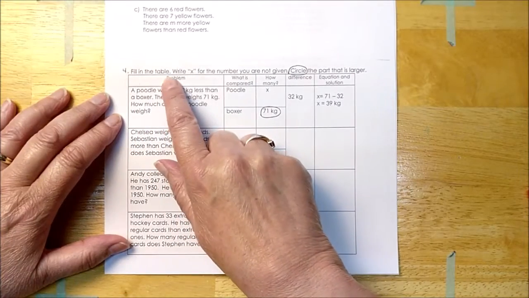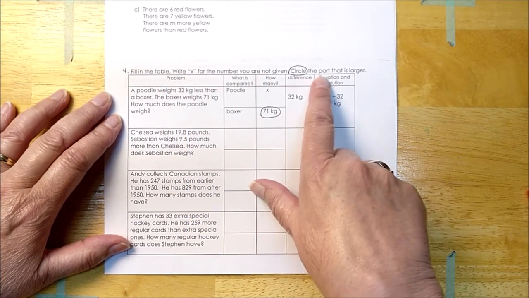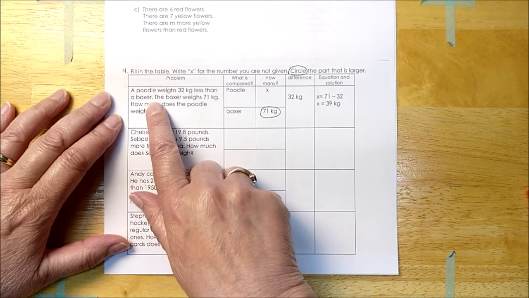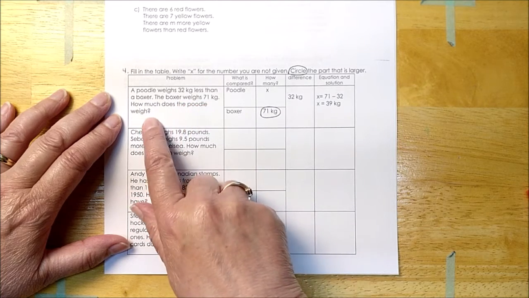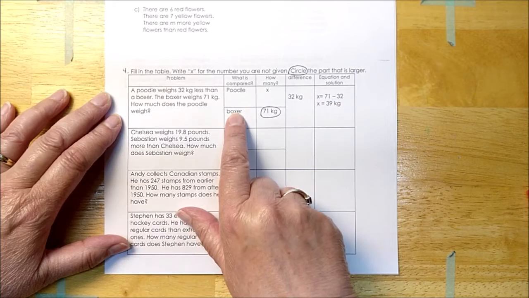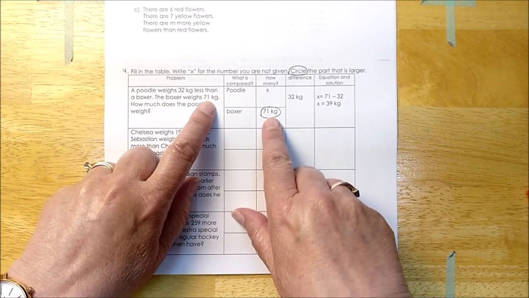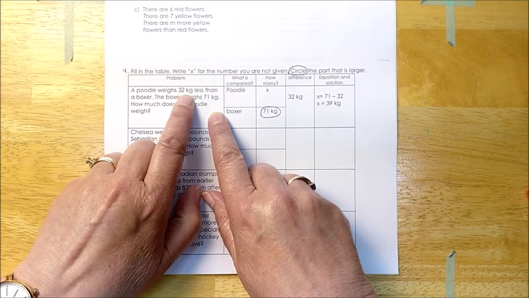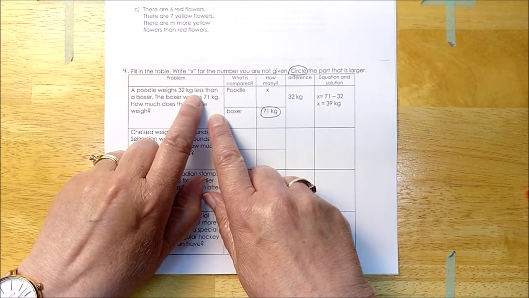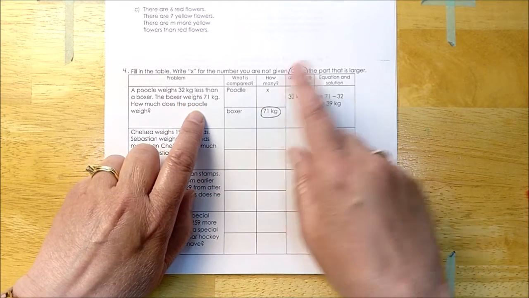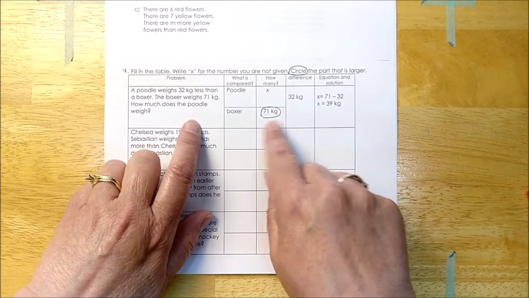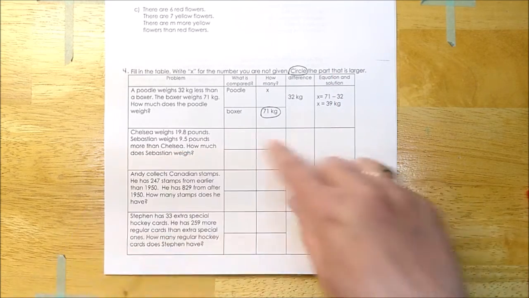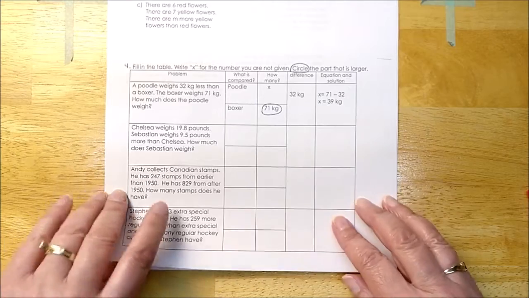Then you need to fill in the table, write X for the number you were not given, circle the part that is larger. So a poodle weighs 32 kilograms less than a boxer. The boxer weighs 71 kilograms. How much does the poodle weigh? So I know there's a poodle and I know there's a boxer, so I filled them in. I know the boxer weighs 71 kilograms, which I put in. I know that the poodle weighs 32 less, so the poodle weighs less, so that's my difference. So I need to figure out how much the poodle weighs. And since I know the boxer is my big number, I'm going to subtract. And there I subtracted. So you're going to do that with Chelsea and Andy and Stephen.